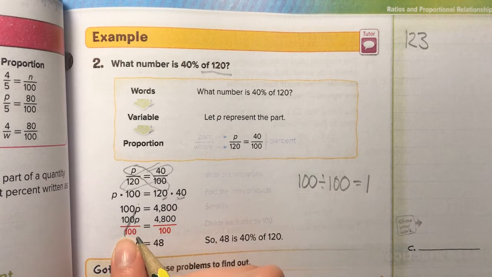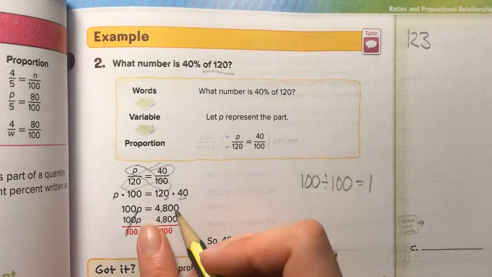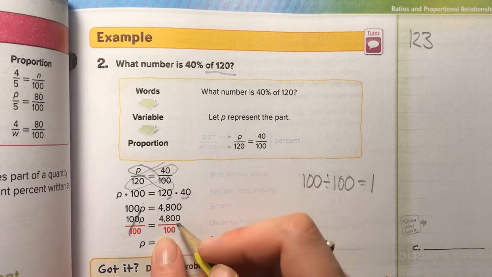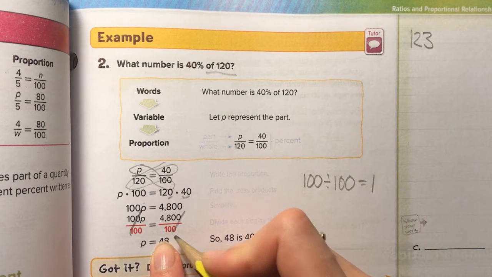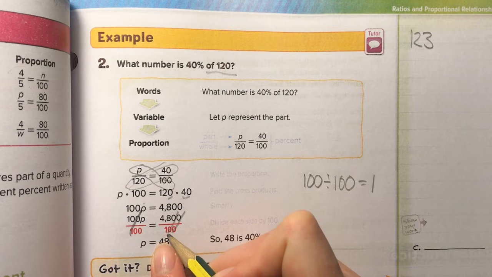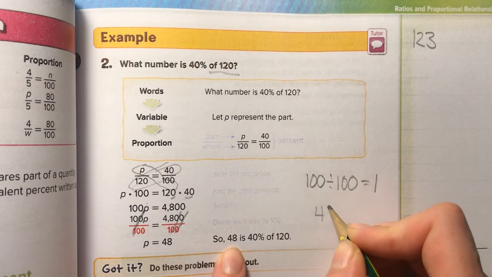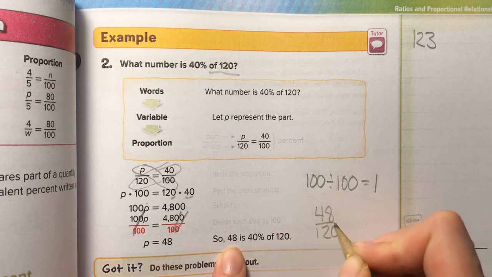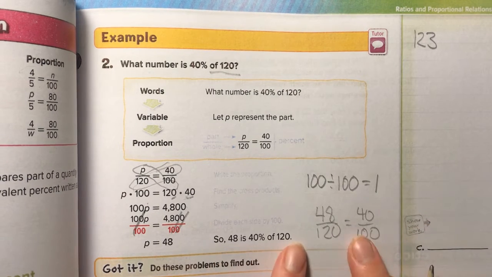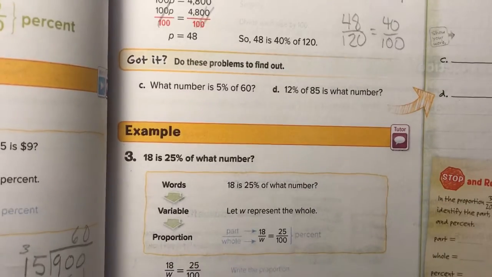But what we do to one side of an equation, we have to do to the other. You have to keep equations equal. So if you divide by 100 on one side, you have to divide by 100 on the other. So that's dividing by 10, divide by 100. So we have 48 divided by 1, which is just 48. So the number 48 out of 120 is equivalent to 40 out of 100, which is 40%. These are equivalent fractions. So we found the unknown number.